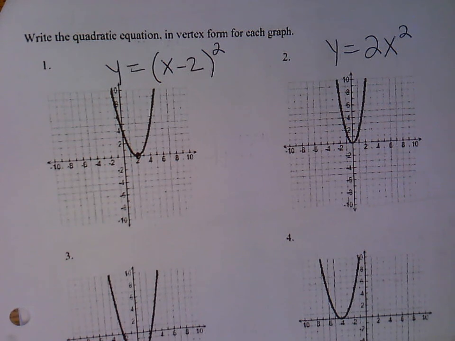You understand that one was steeper. That one's still the original. That was right. See, over 1 up 2 and over 2 up 8, so it's twice as steep. Oh, that's 1/4 as steep. Yeah, so it's going to look like this.